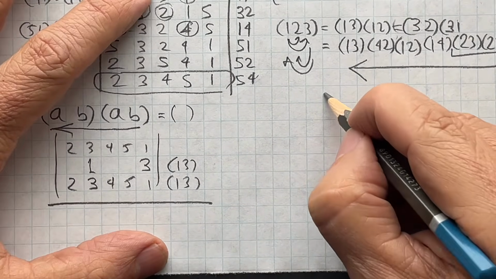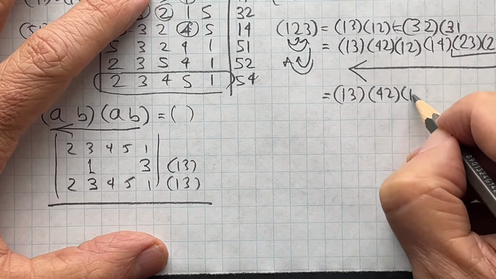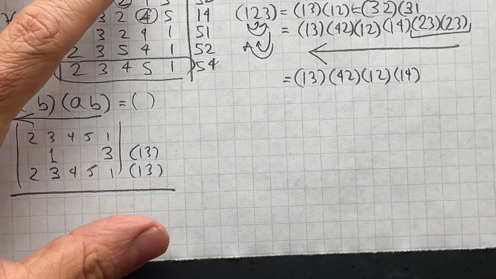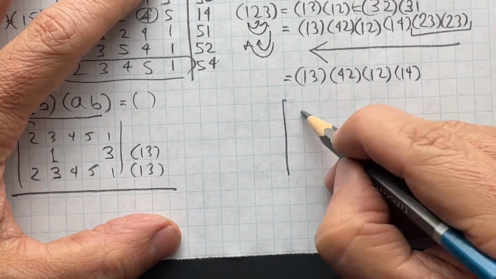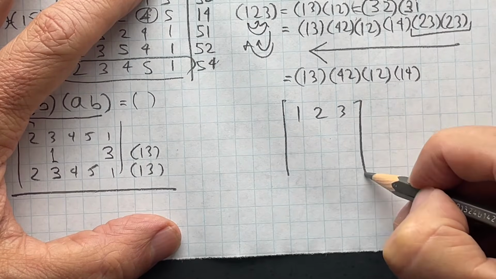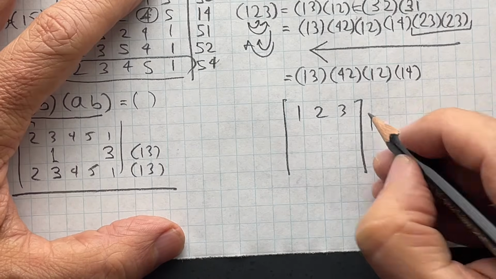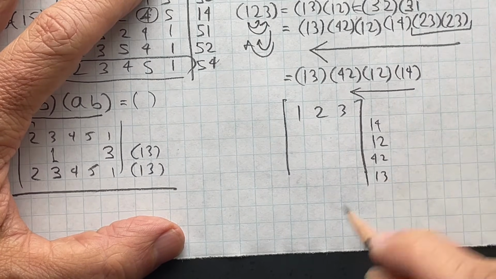So really, before we even do any calculations, we know that all we really need to do here is this, okay? And then 1, 2, 3, so let's do them. 1, 2, 3. We're going to do 1, 4, from right to left. 1, 2, 4, 2, 1, 3.